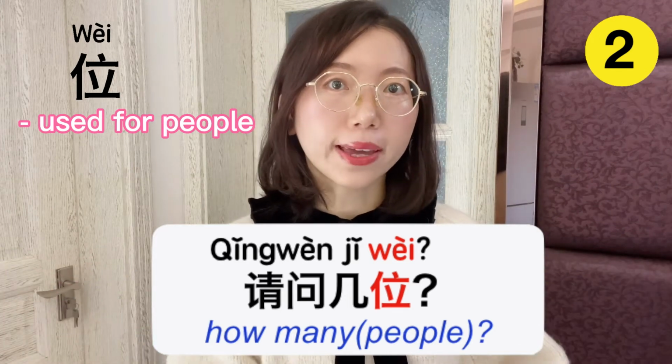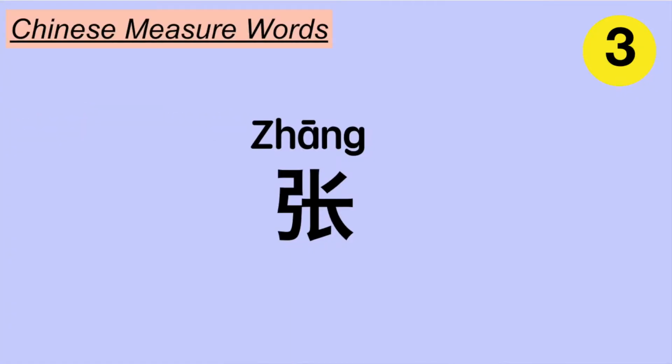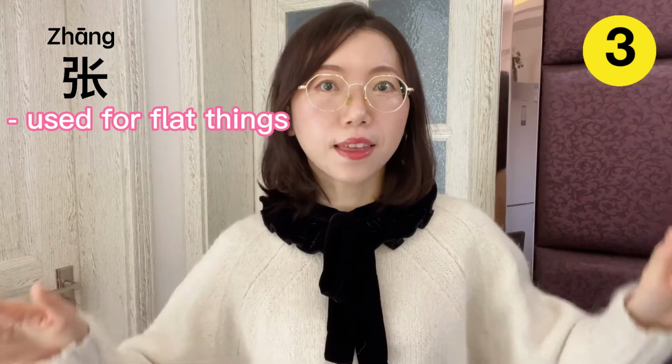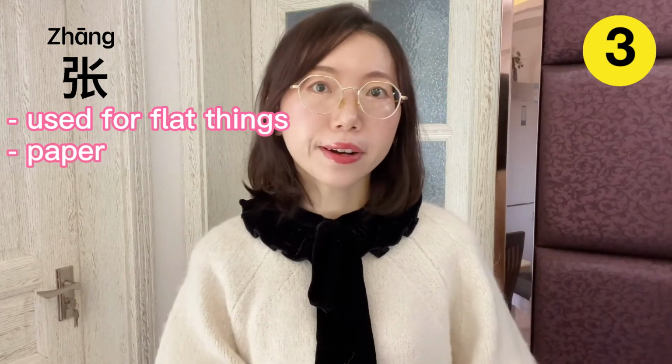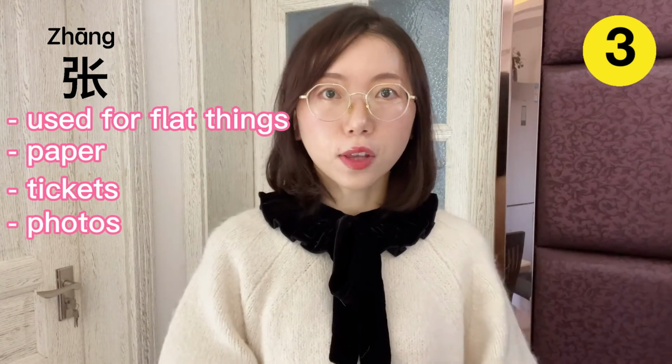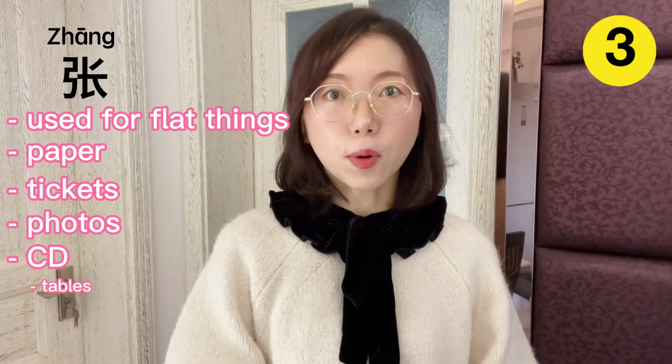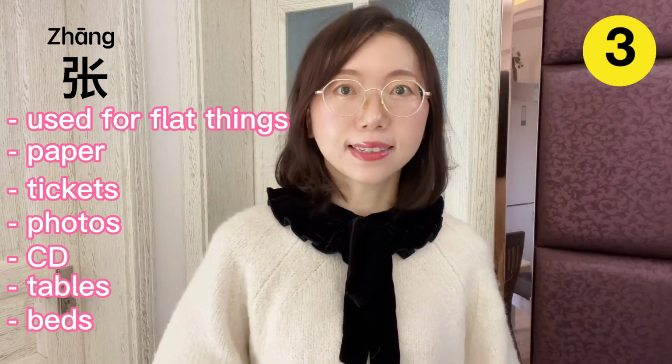张. Maybe it is quite easy to remember the measure word 张 because it refers to flat things, such as paper, tickets, photos, CDs, tables, beds, and so on.